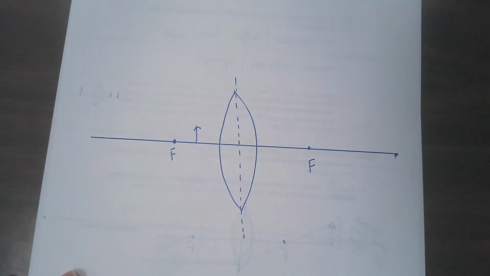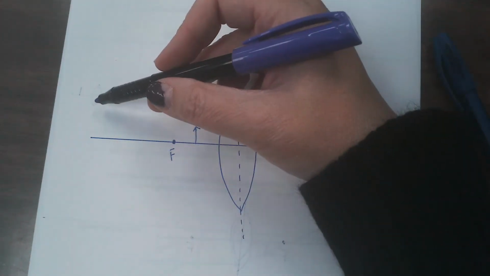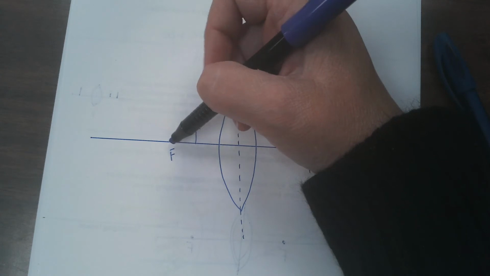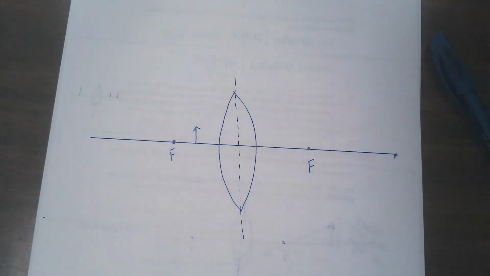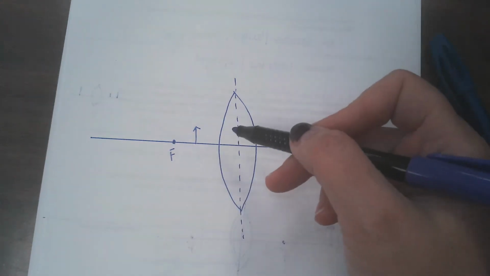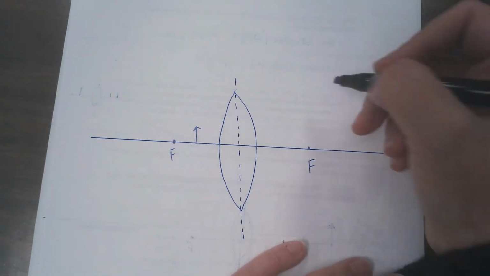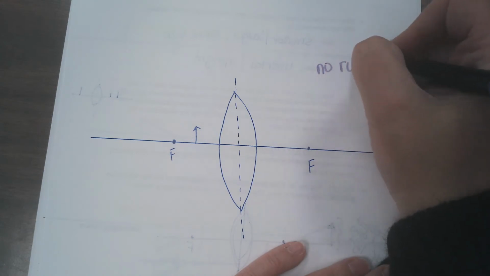Well, how's that going to work? Well, it's going to work like this. Are we going to have a rule number 1 where we go through the focal point until we hit the principal plane and then go parallel? Can we go through the focal point? We can't, because the object is after the focal point. So there's no rule 1.